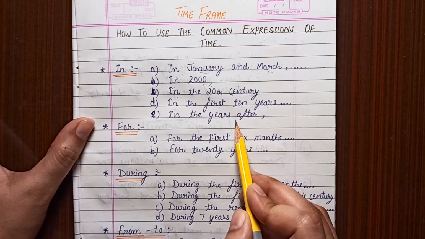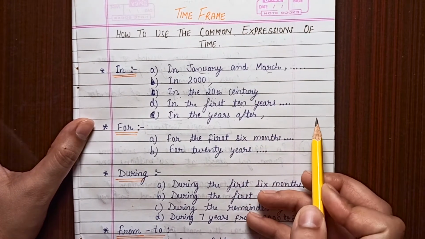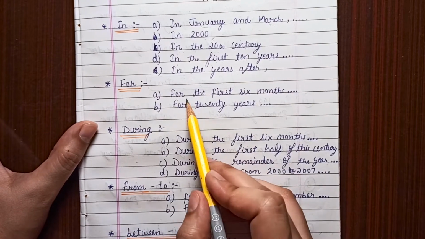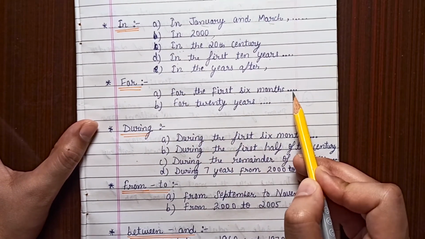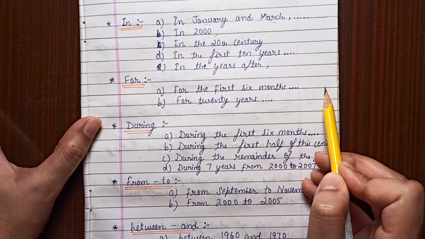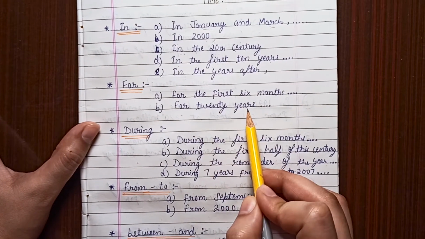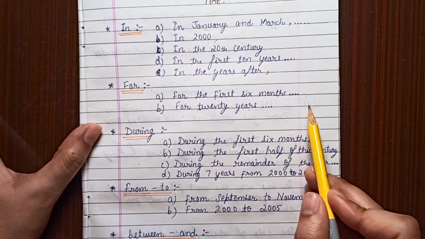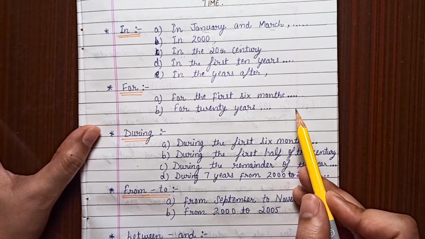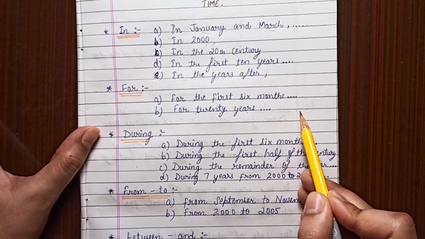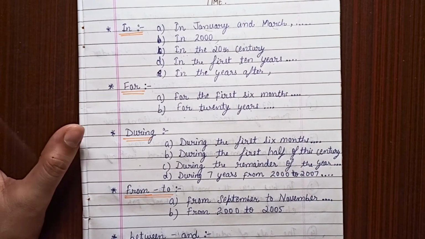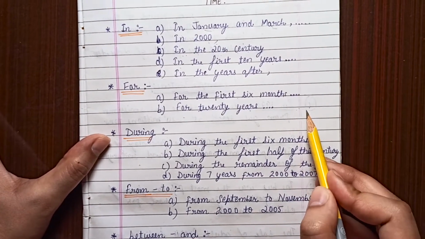In the years after this, right? Next comes for the first 6 months. Next comes the data for the 20 years, right? So these are basically used for the pie chart, line graph, bar graph, and for the tabular chart, right? In case of a development chart, you will avoid using these lines.